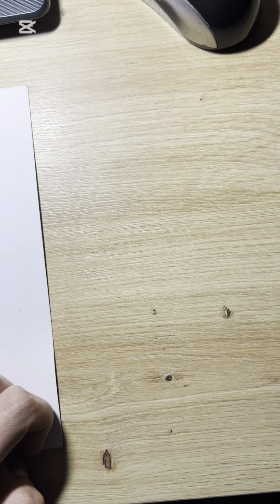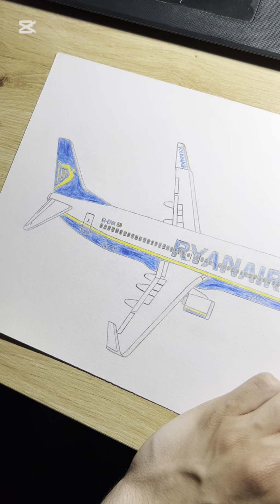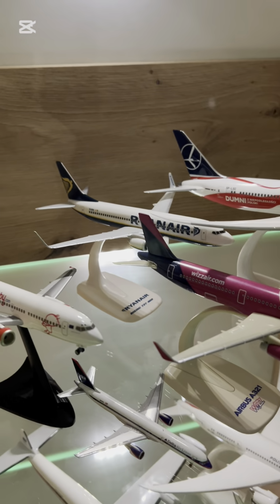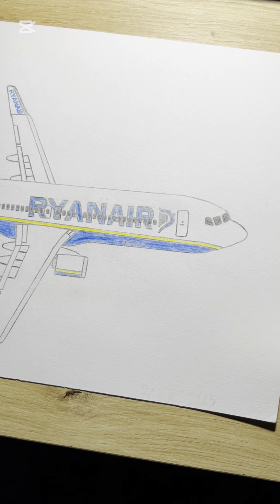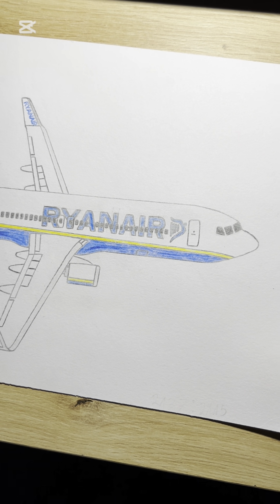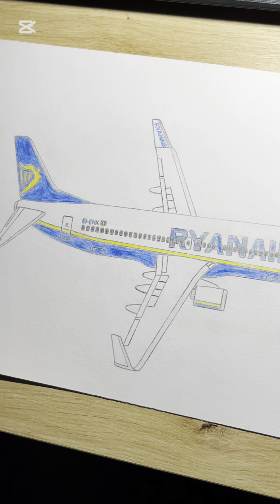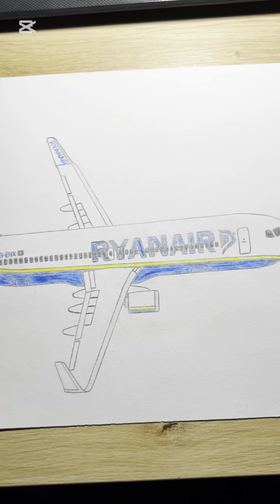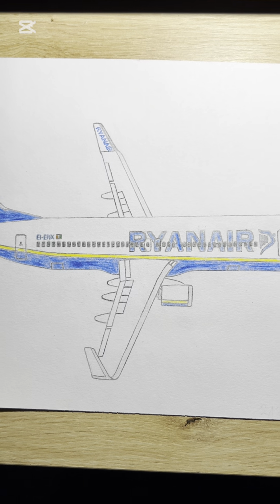This is why I had an idea, and this Ryanair 737-800 that you now see, I made from a Ryanair 737-800 model. Unlike the previous drawing that I made of the Tu-154, this drawing was more successful than the previous one that I showed, especially the nose of the aircraft, the tail, the wings, winglets, and the engines.